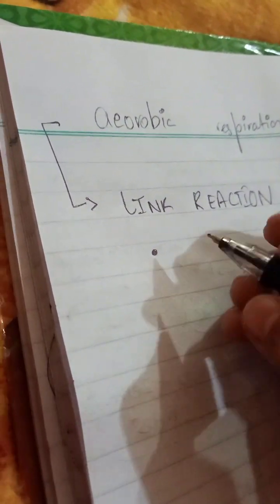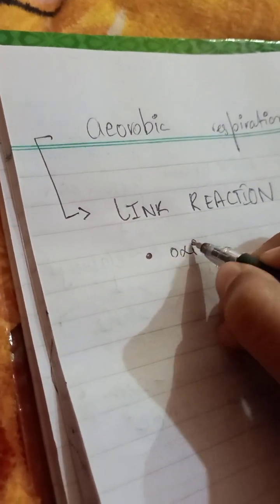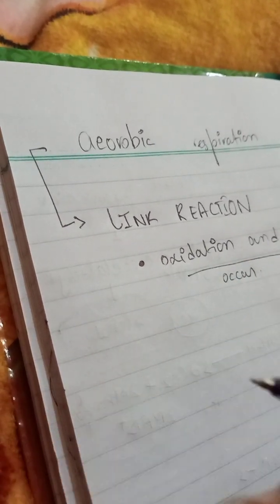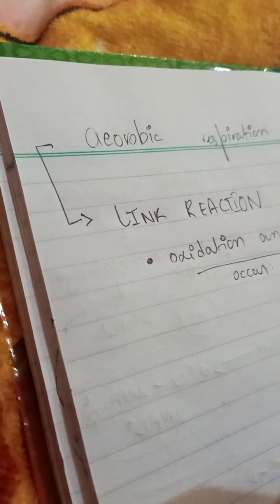This is basically a reaction where oxidation and decarboxylation occur. So oxidation and decarboxylation. If there is oxidation, we are calling that dehydrogenation too.